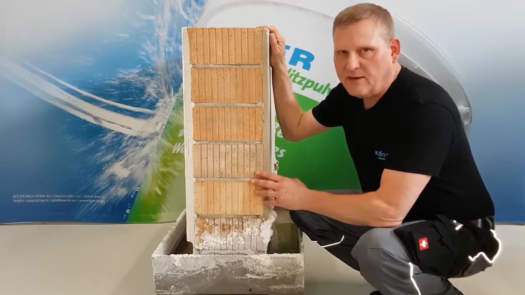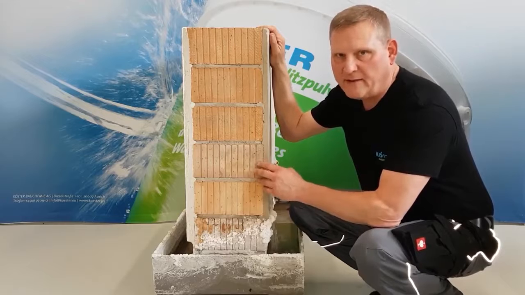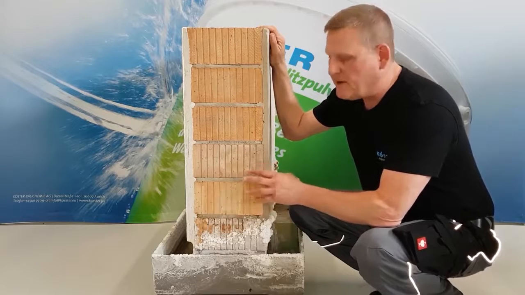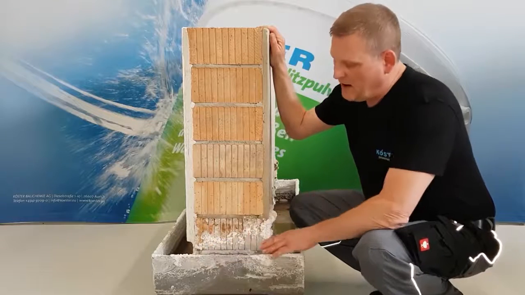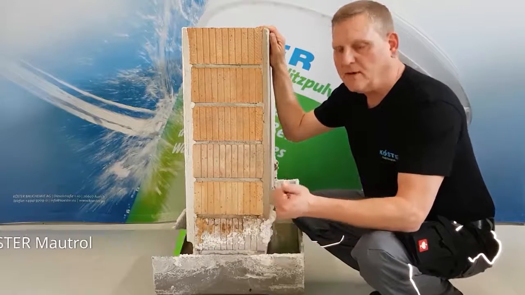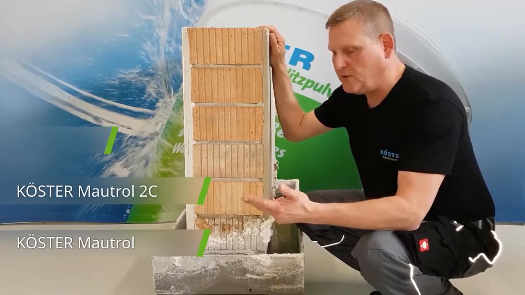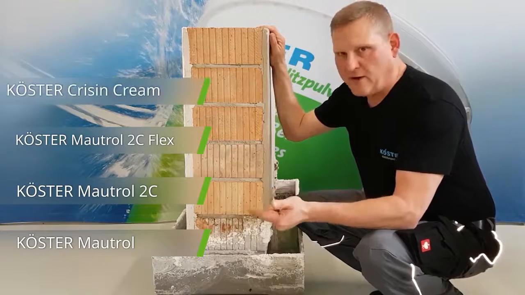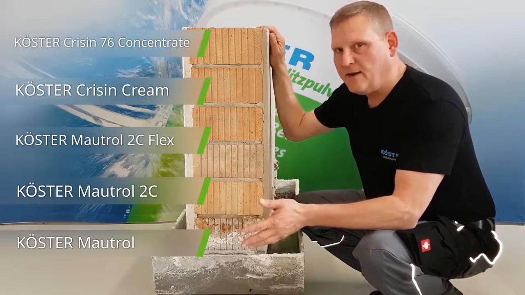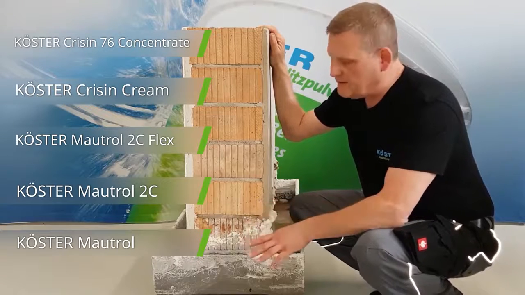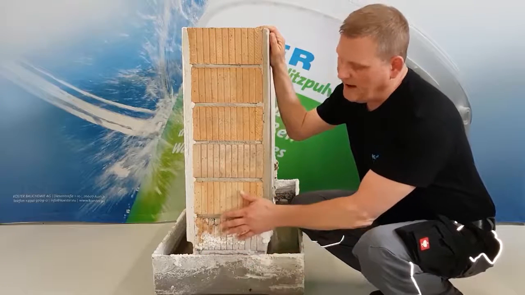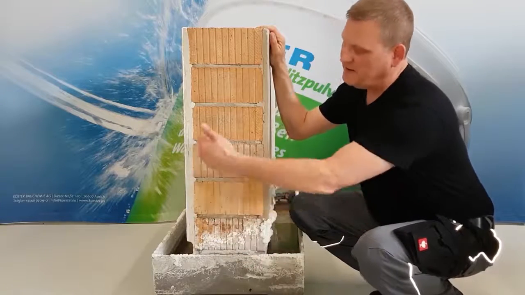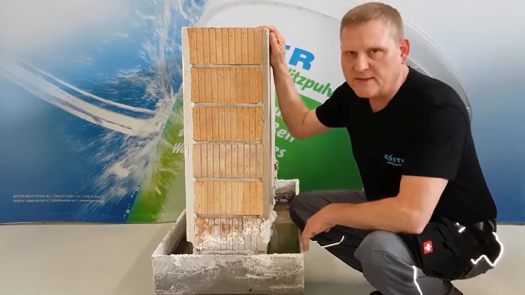If that has not been done, or if the DPC has somehow failed, KOSTER has many methods and materials to post-install a DPC into this wall. There are products like Maltrol 2C, Maltrol 2C Flex, Crizine Cream, and Crizine Concentrate. And these are all different products, so we can successfully post-install a horizontal barrier and stop this constant damage process.